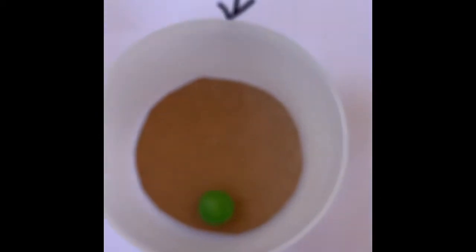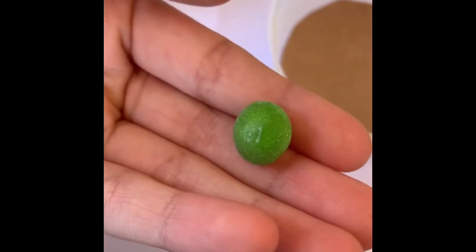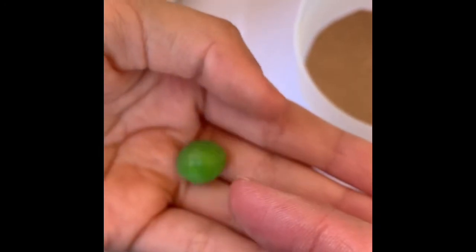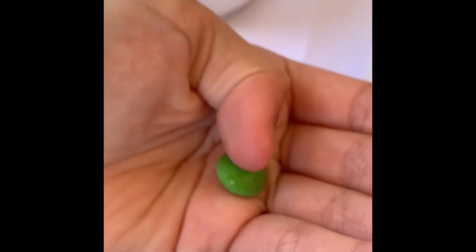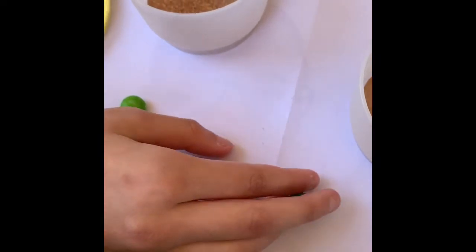Okay, and then if we go to the fine one, we can see, again, scraped up, but this one is not missing any chunks out of it. Maybe just one little tiny one. Okay, so go ahead and log your result.